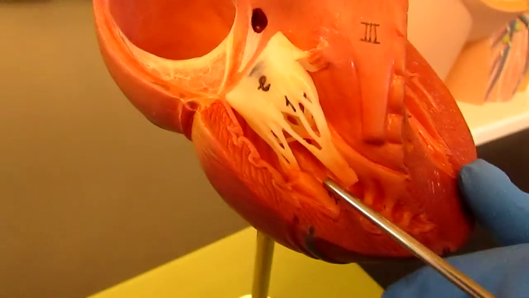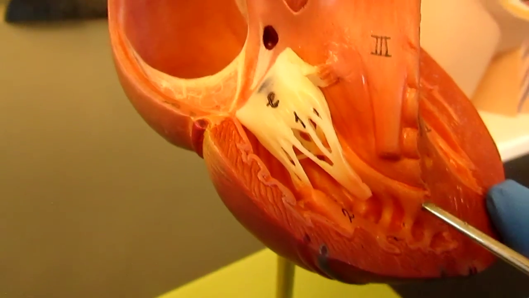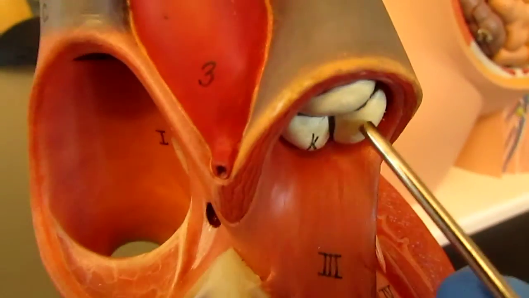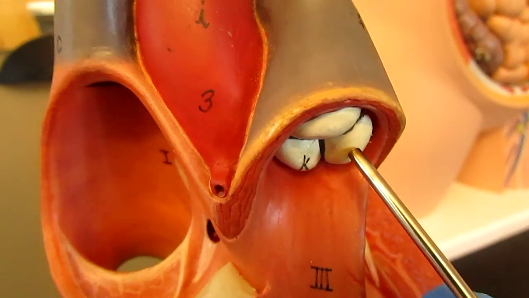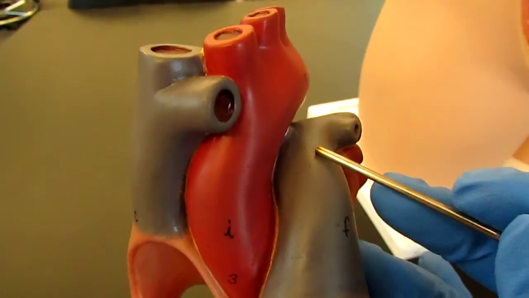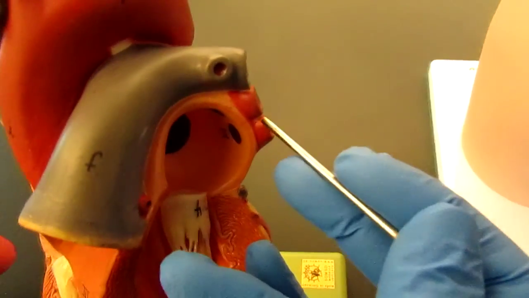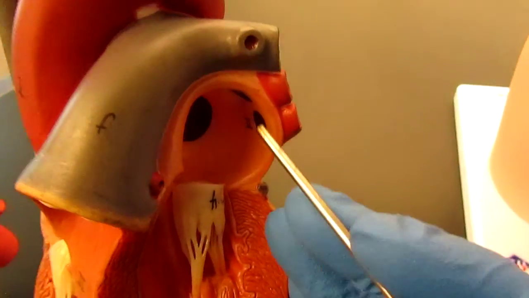Chordae tendineae, again, papillary muscles, trabeculae carneae. Okay. Pulmonary valve, it's a pulmonary semilunar valve. Pulmonary trunk, pulmonary arteries. Red pulmonary veins.